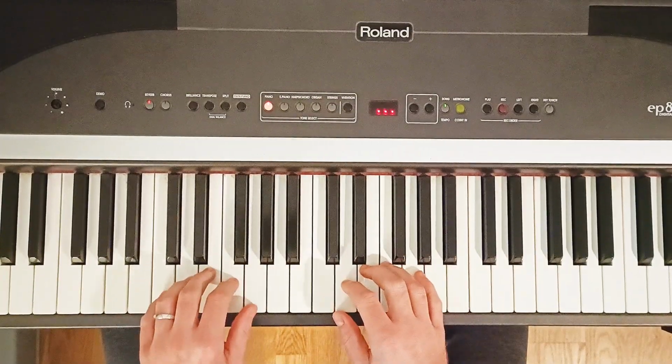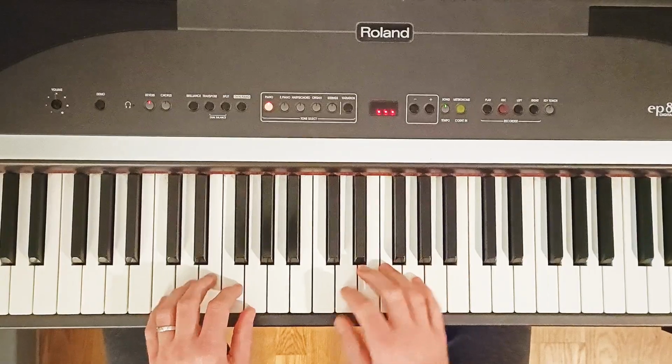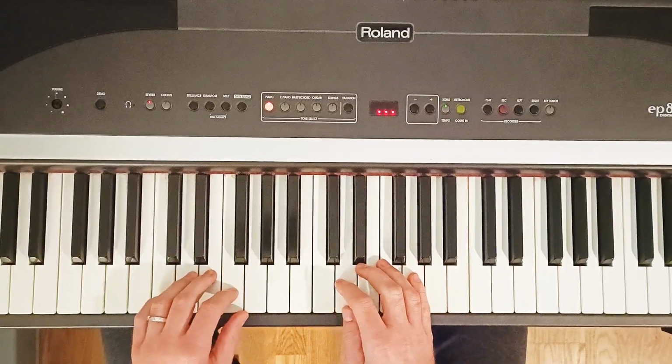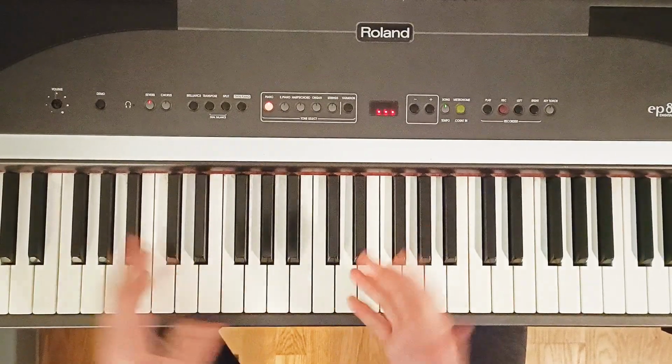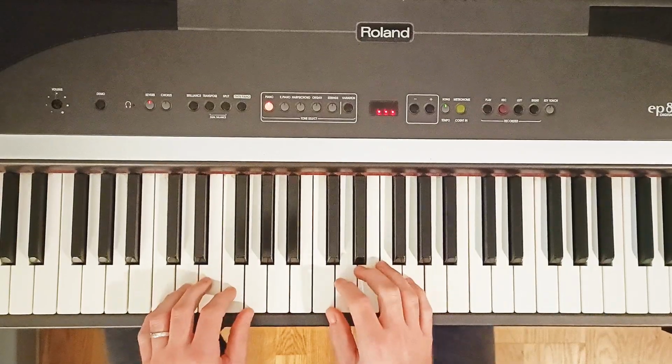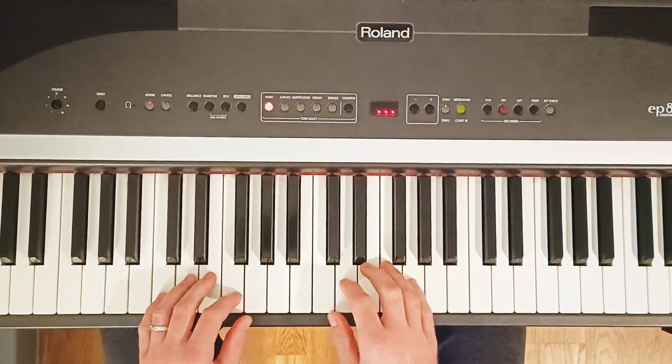With that being said, let's go ahead and get right into it now. We're going to be mainly looking at the key of C today, although I'm going to use some other keys to give you some examples.